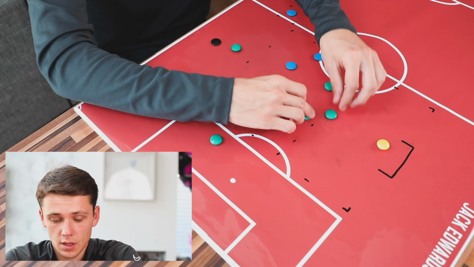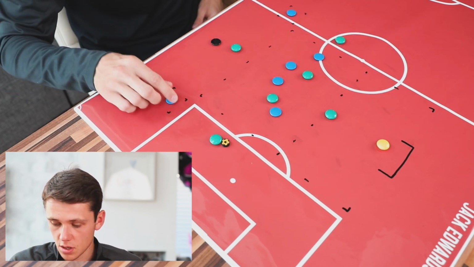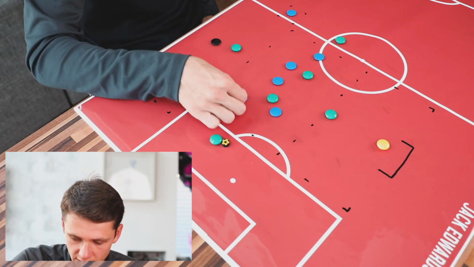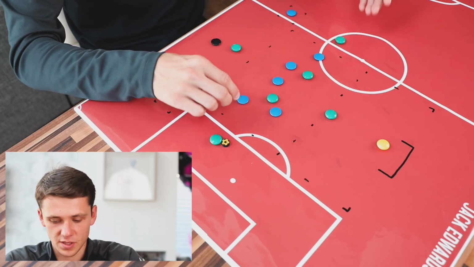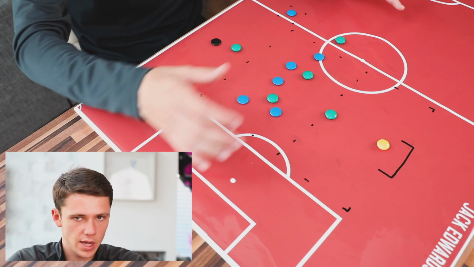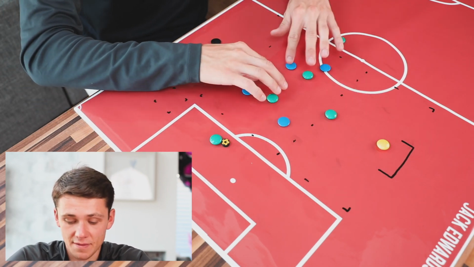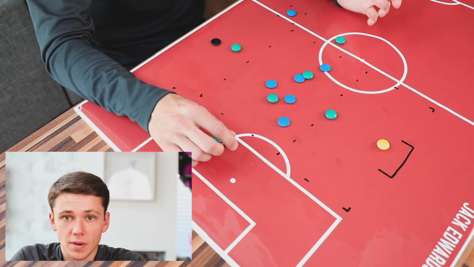So then, if the greens do complete 5 passes, one of them will come in. We want the nearest player to the ball to go in. So the ball's on this side, we want this player to come in. If the ball's on the opposite side, we want them to go in. If the ball's high, it just depends who's more willing to go in, really. So then you've got a 6v5 scenario, so we've got 1 more extra player to go in there.